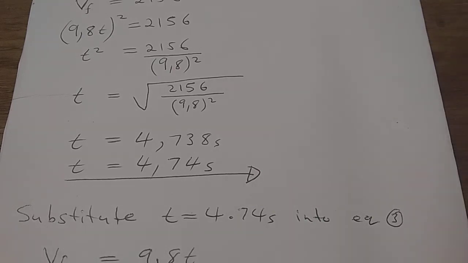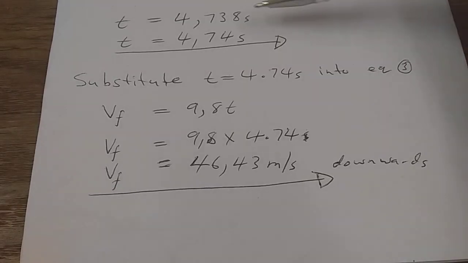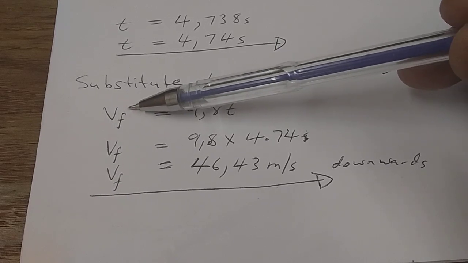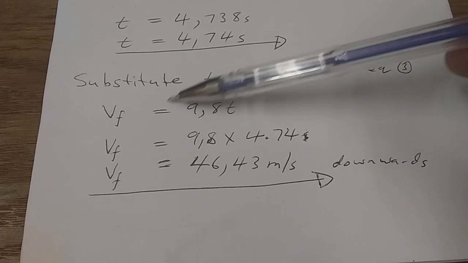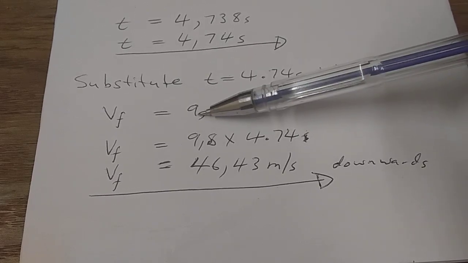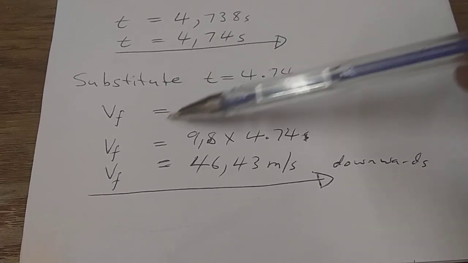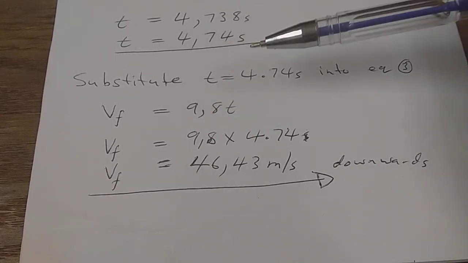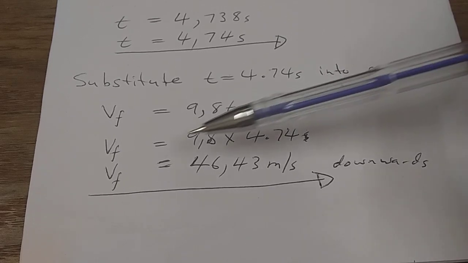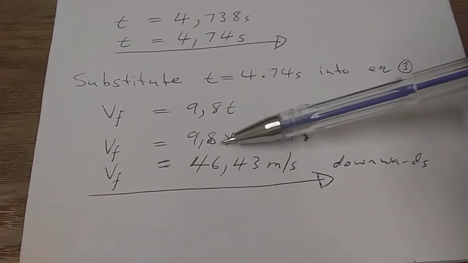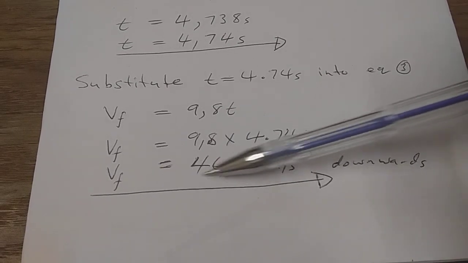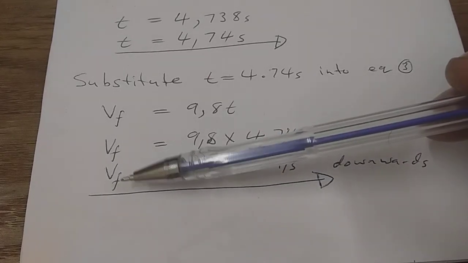Okay, since we were not asked to solve for Vf, but I will just show you how to do it in case you are asked how to solve for Vf. So Vf will be the final velocity the ball hits the ground. With what velocity is the ball going to hit the ground? So it will be the final velocity. Since we substituted, we know that Vf is equal to 9.8t from the first equation, which is equation 3. So you just multiply by your time, and this will be your final velocity.